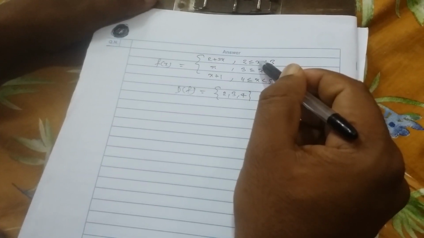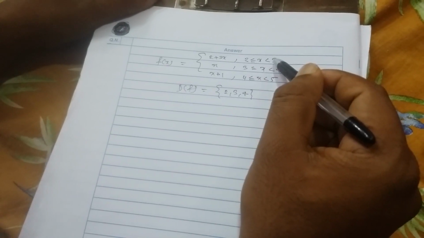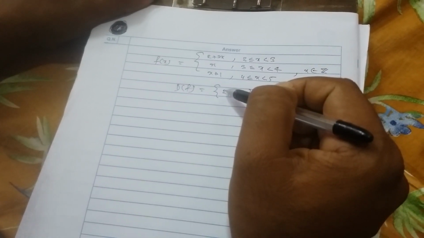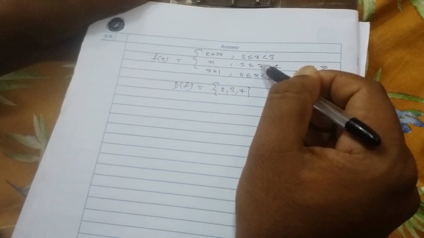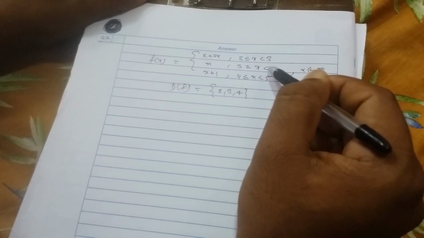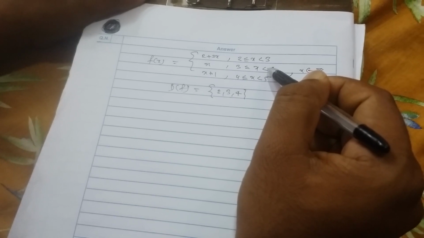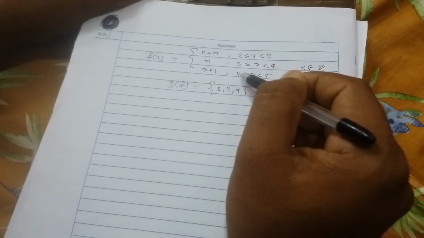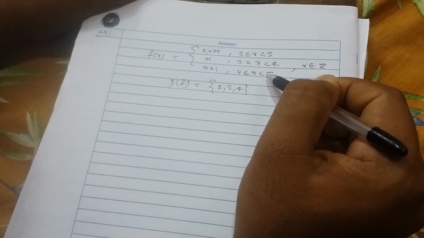X is greater or equal to 2. Here x equal to 2 but not equal to 3, so only one integer is seen there. It is 2. The second one, we can see there is only one integer, 3. This one is smaller than 4, not equal to 4. That is why only 3. And the last one, we can see that there is the integer 4, not 5, because it is less than 5.